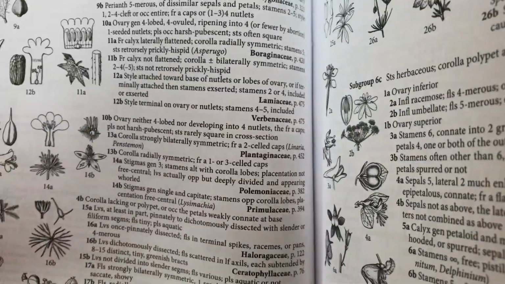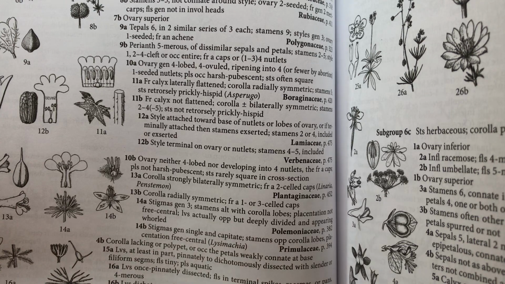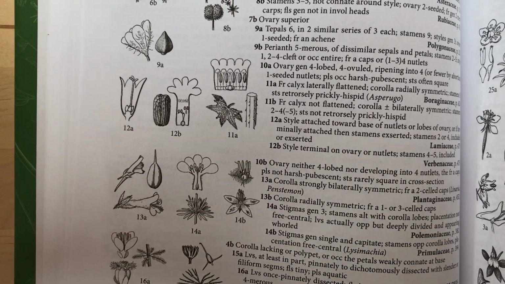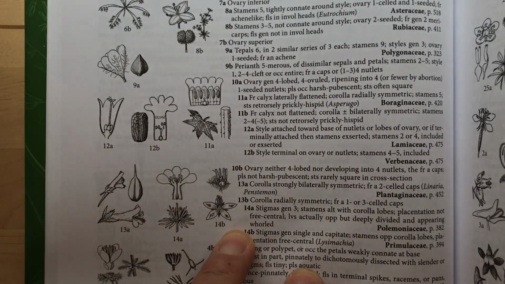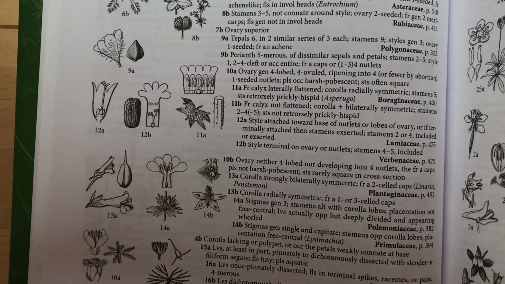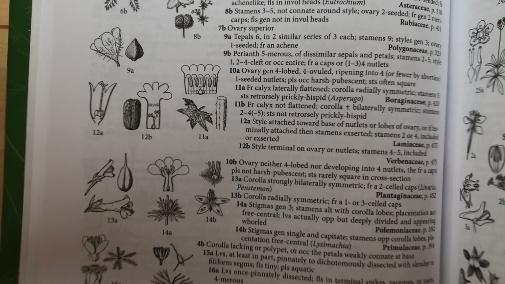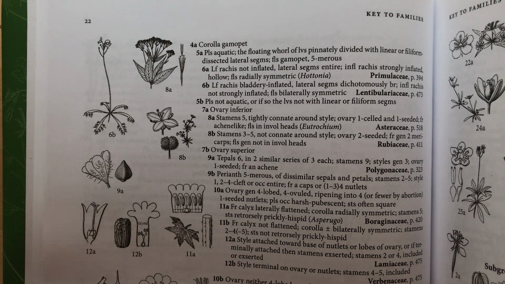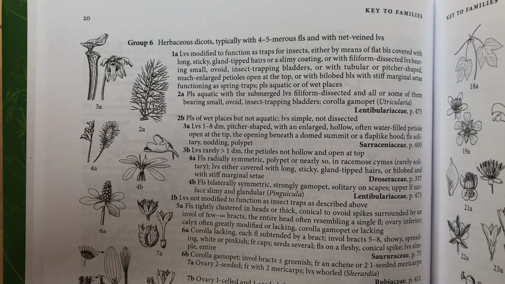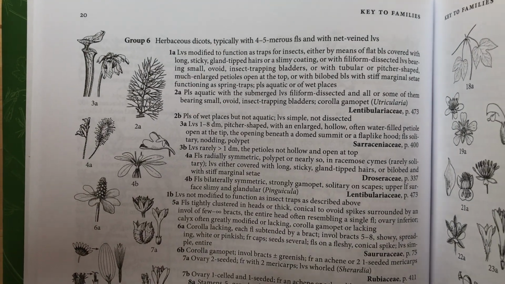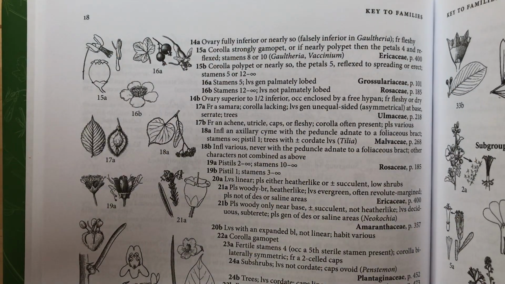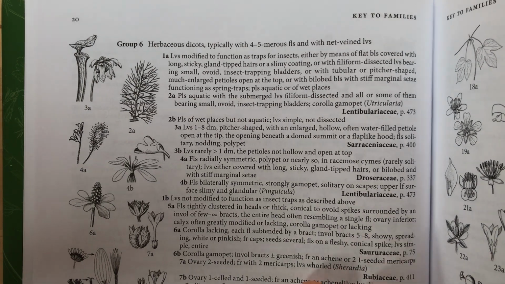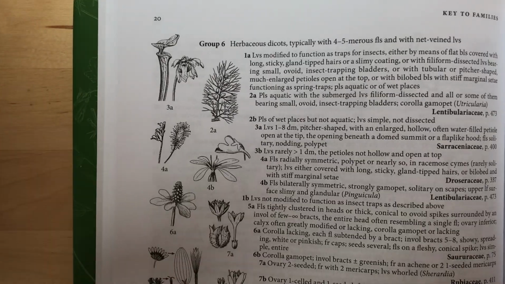And in my keys, I like to just go through and mark. When I find a group like this, I like to just mark what we're dealing with. So this key is going to start out at the top of page 22 here. Actually, it looks like we start a little earlier than that. I'm going to start over here on the top of page 20.